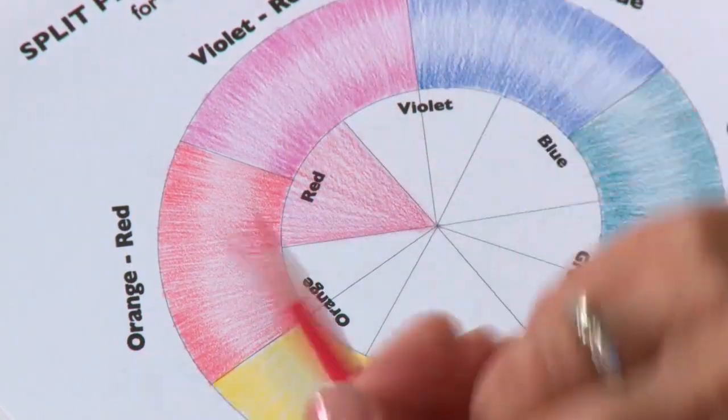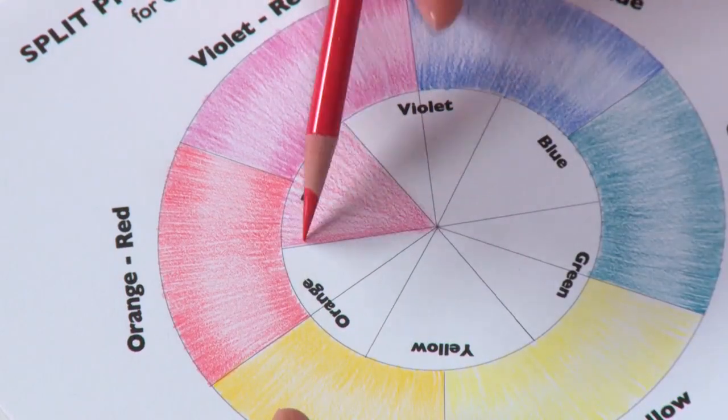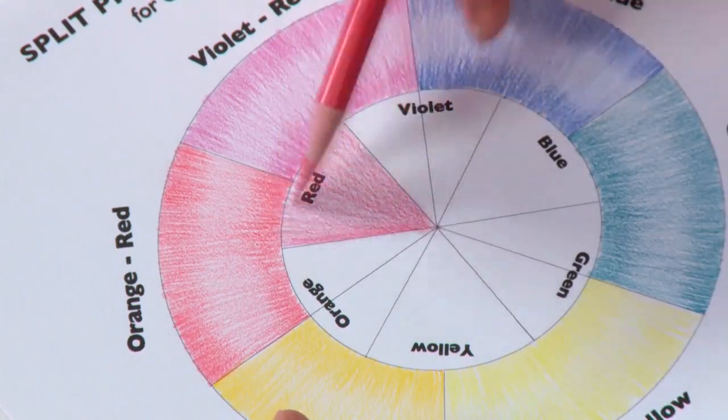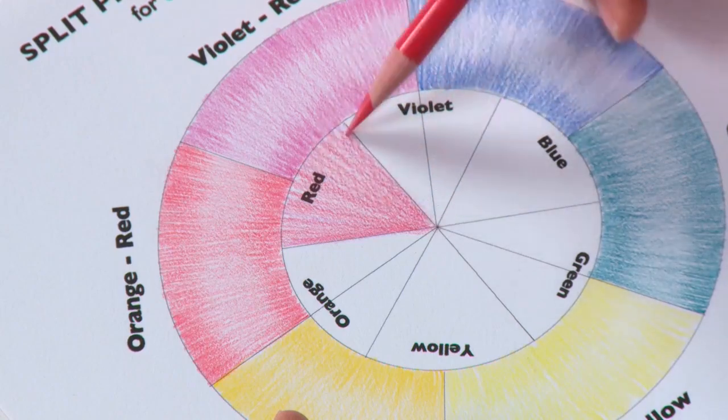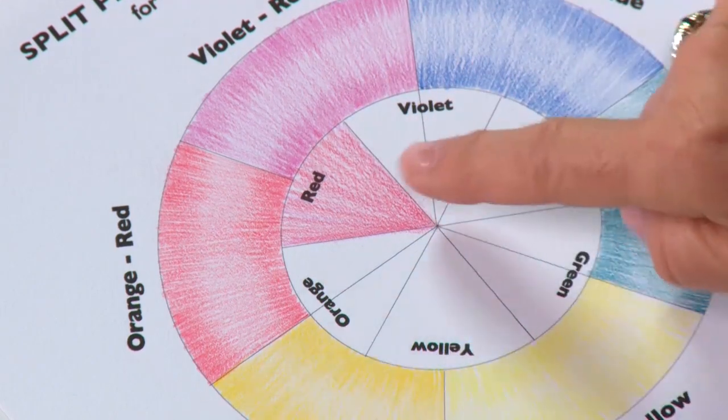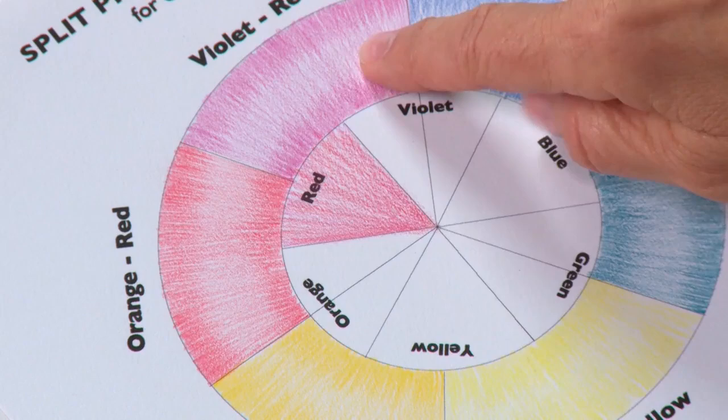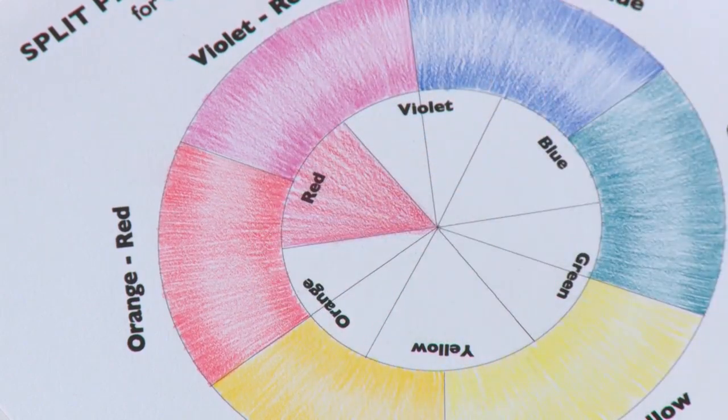What's happening is I'm building luminous color with light layers and a sharp pencil point, and now with just a few layers I've achieved a red that is not violet, it's not orange, it's its own color. That's my primary red. I'm going to do the same with the blue and the yellow.